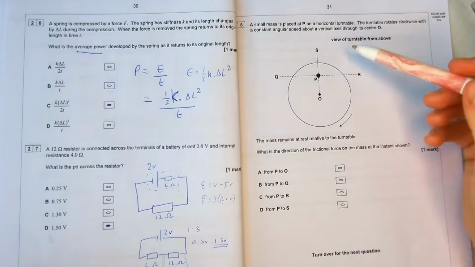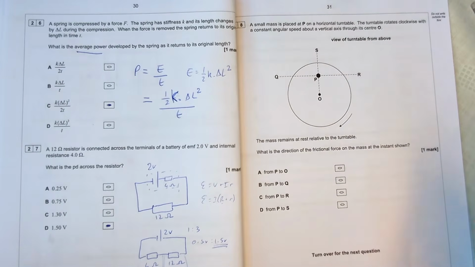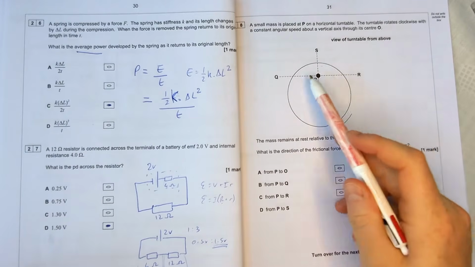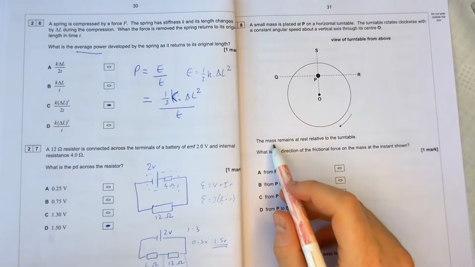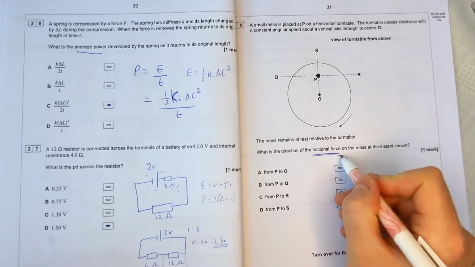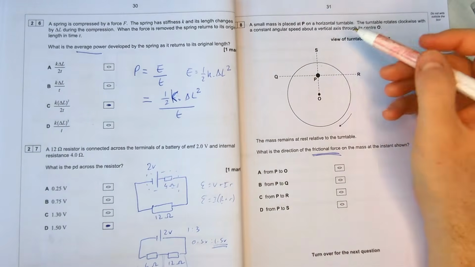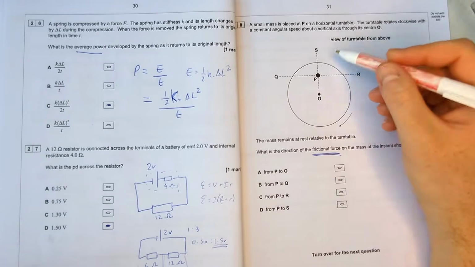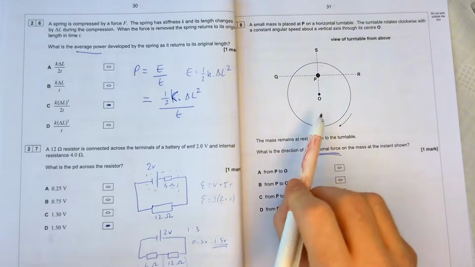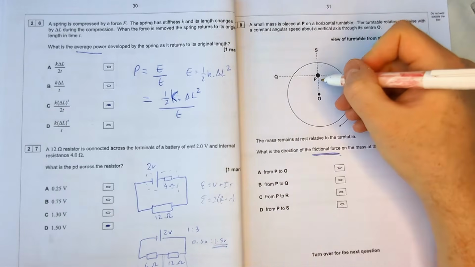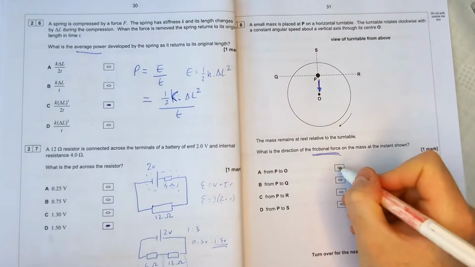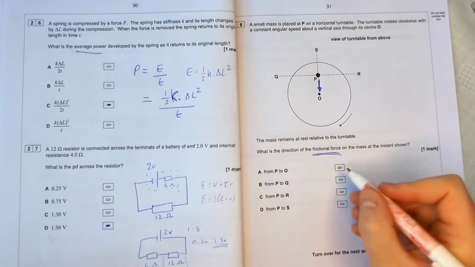Simple harmonic motion and circular motion finally comes into our paper. We've got a circular motion, and this looks complicated, but the question is honestly really, really straightforward. The mass remains at rest. What is the direction of the frictional force on the mass at the instant shown? In questions like this on a horizontal turntable, the objects are going to be thrown outwards, and the friction is the force that's keeping them inwards. So the arrow is just pointing from P to O to keep them towards the center. So it's just going to be option A for that question.